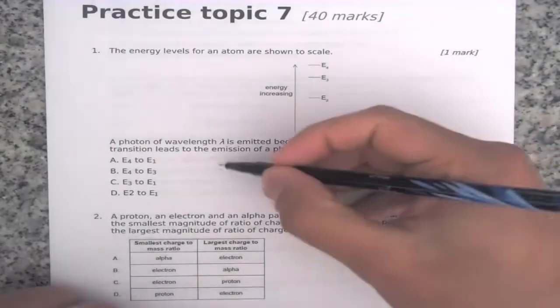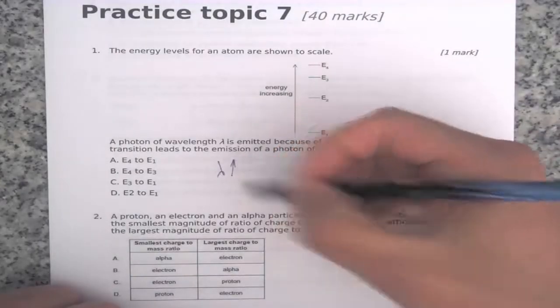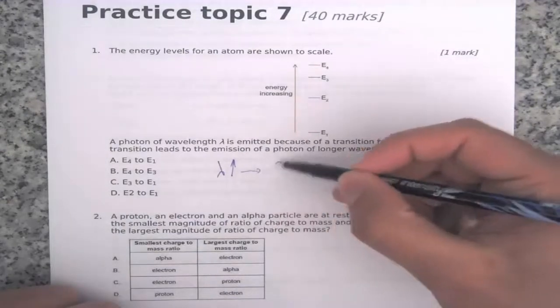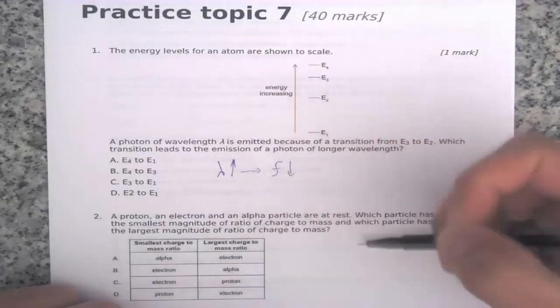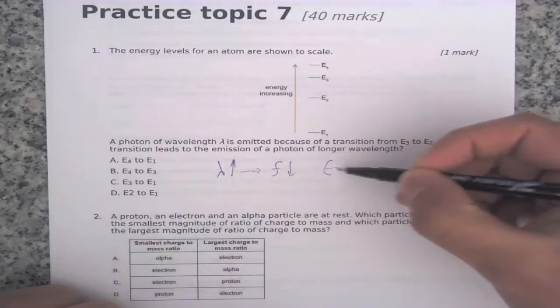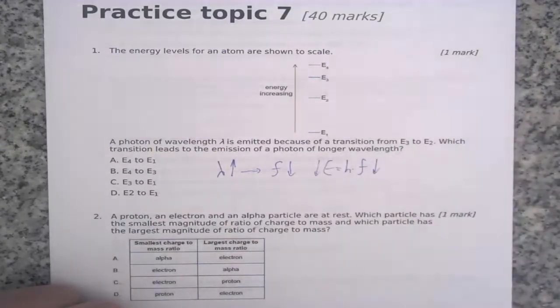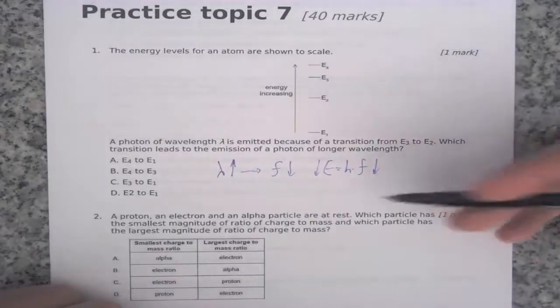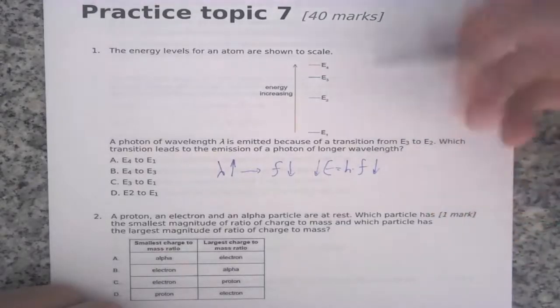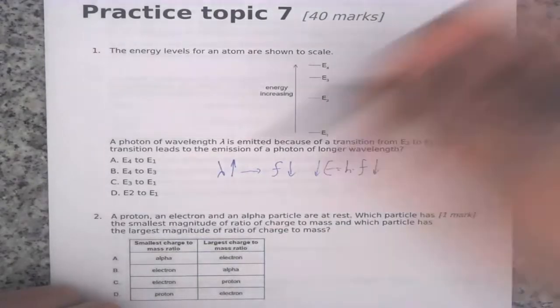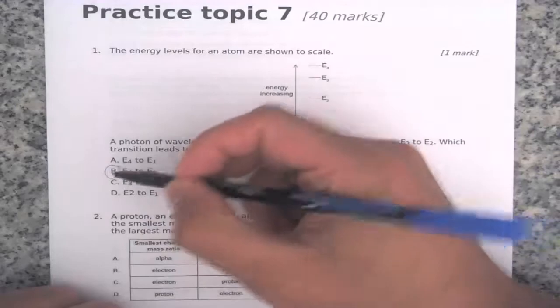So now what we want to do here is to increase the wavelength and see the transition. But when you increase the wavelength, you know that you decrease the frequency. And now based on this equation, if you decrease the frequency, you decrease the energy as well. So you are looking for an energy transition with a small energy difference. So of course here it's E4 to E3. So the correct answer is B.